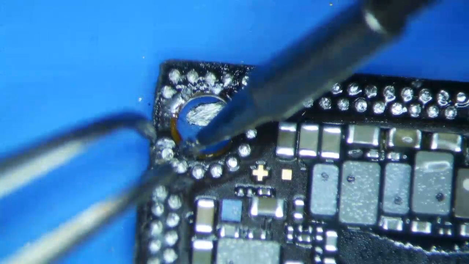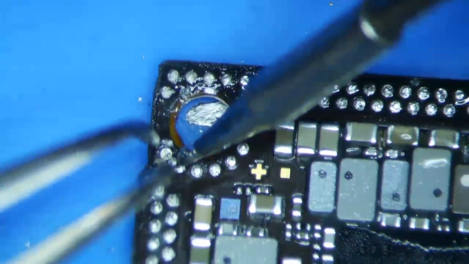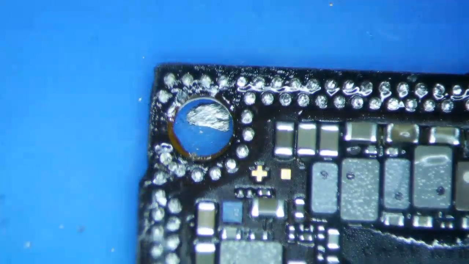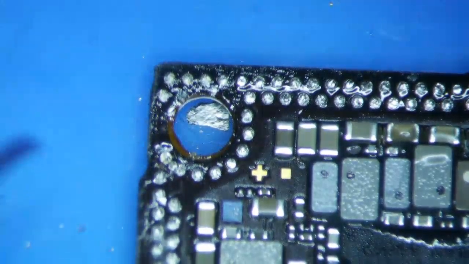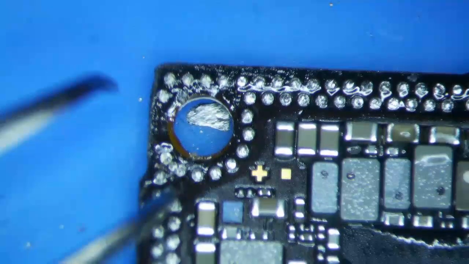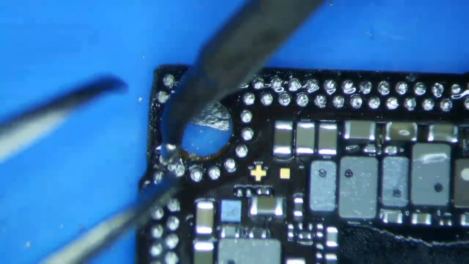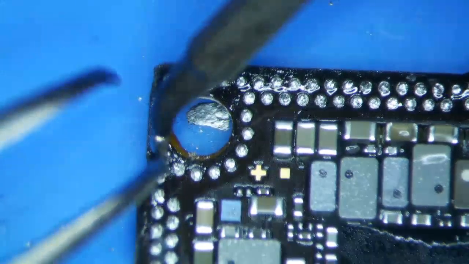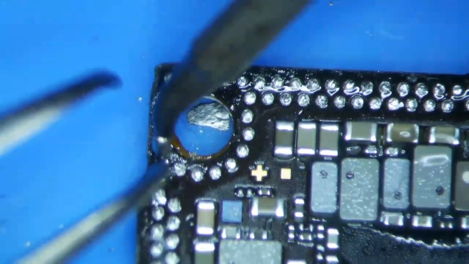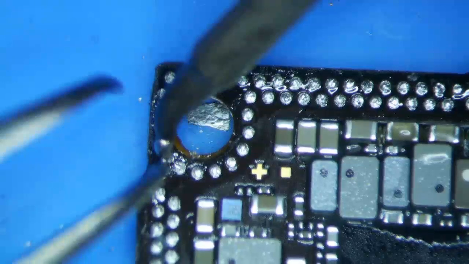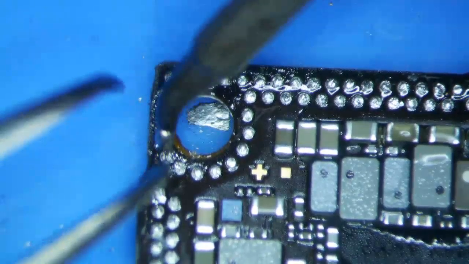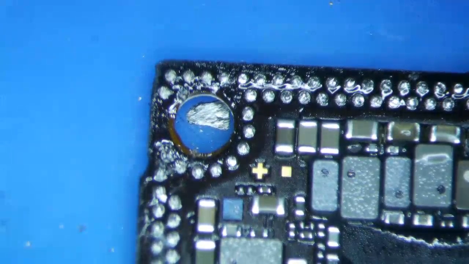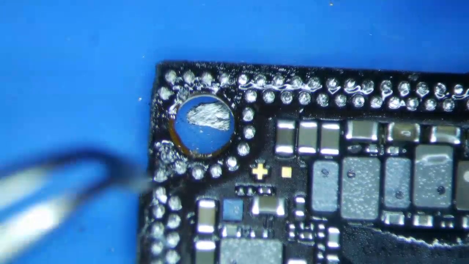I'm just going to go around here just to make sure these little discs right here aren't shorting anything out, and that they're intact. Put a little bit of flux on this.